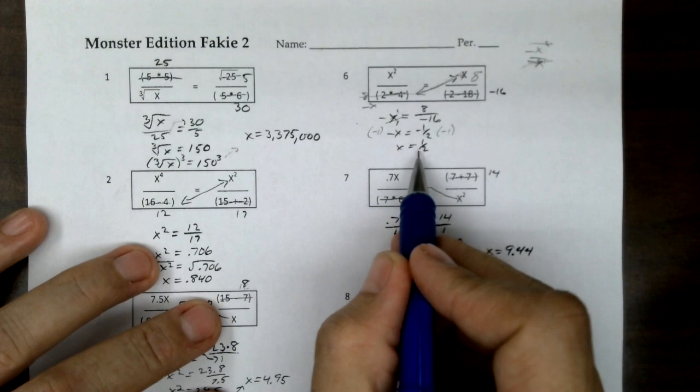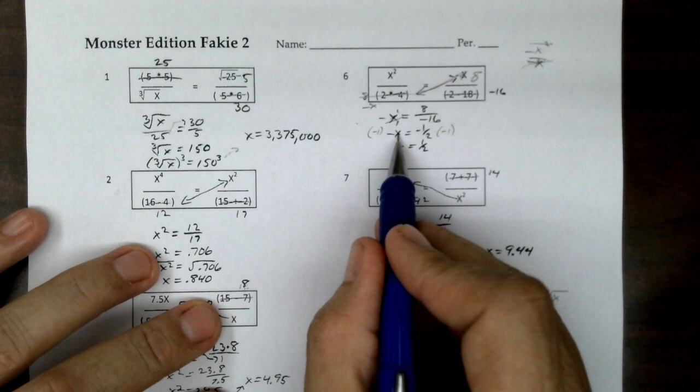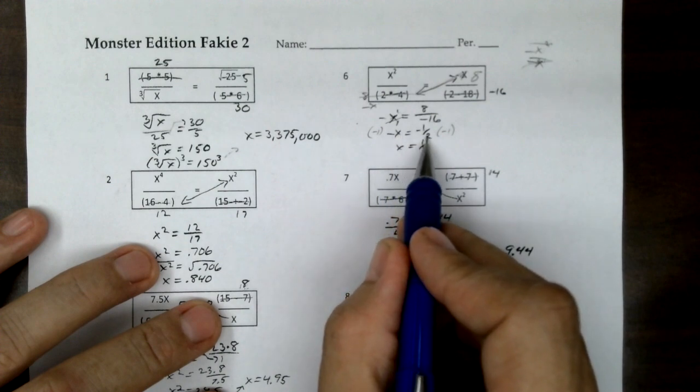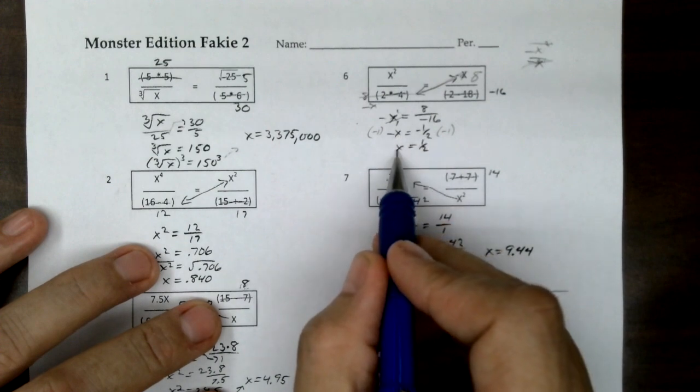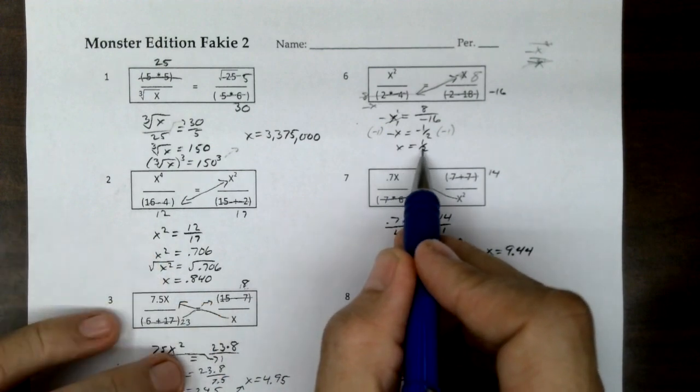Or to say it another way, when I take the opposite sign of my secret number, I get negative 1/2. Well, my actual positive secret number then must be positive 1/2.